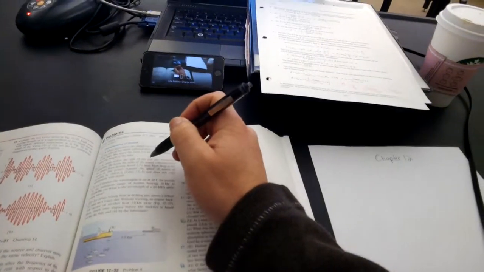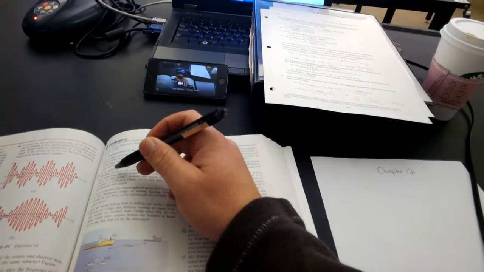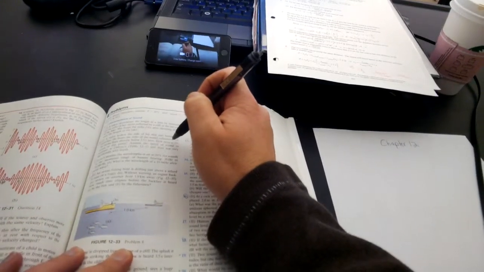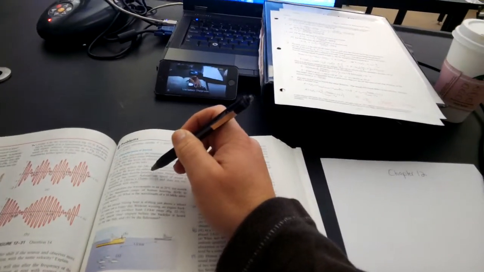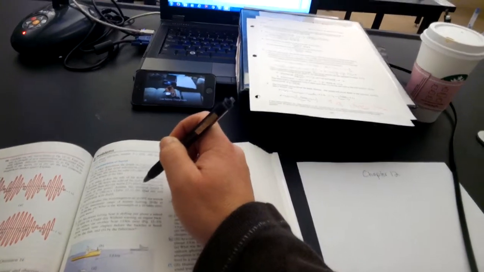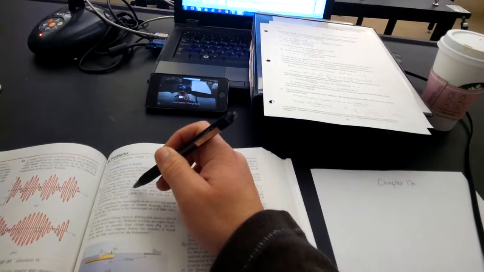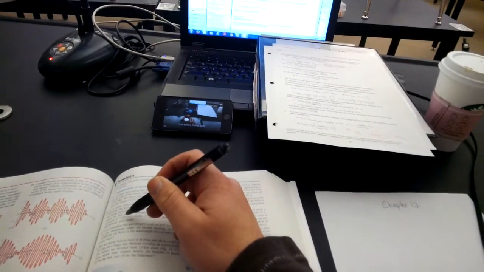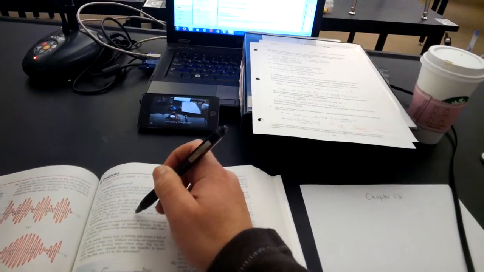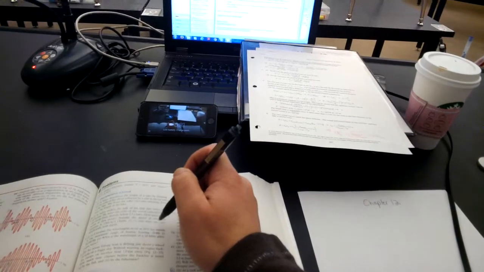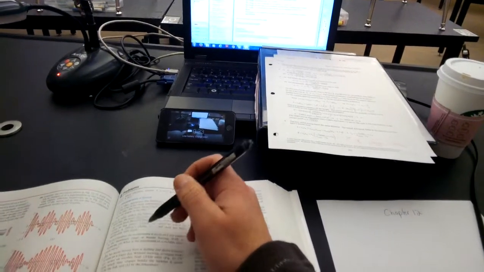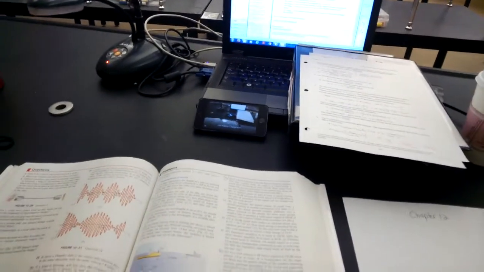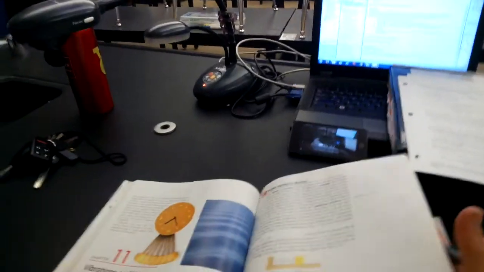A sailor strikes the side of his ship just below the waterline. He hears the echo of the sound reflected from the ocean floor directly below 2.5 seconds later. How deep is the ocean at this point? Assuming the speed of sound in seawater is 1,560 meters per second, use Table 12-1, and it does not vary significantly with depth. So we're looking at 12-1.